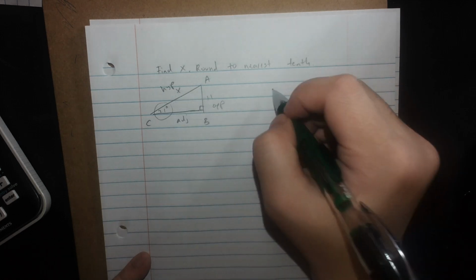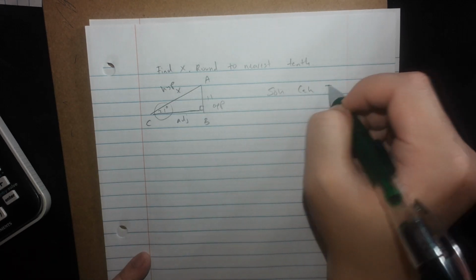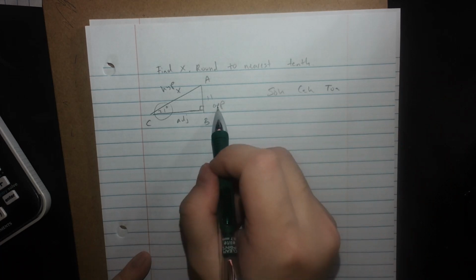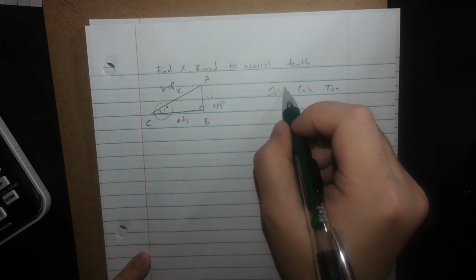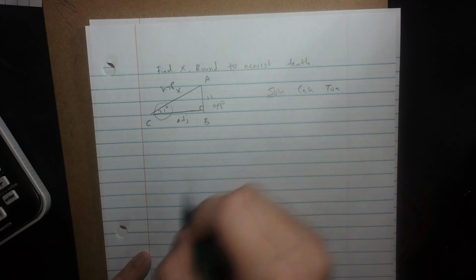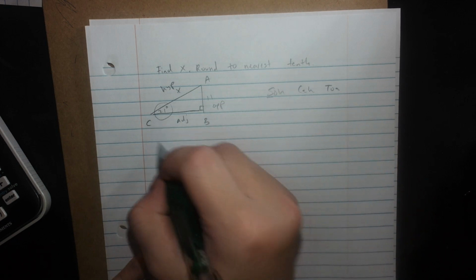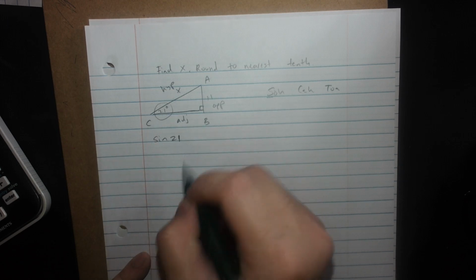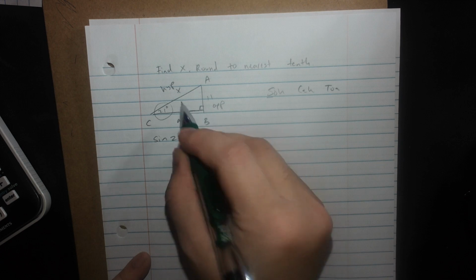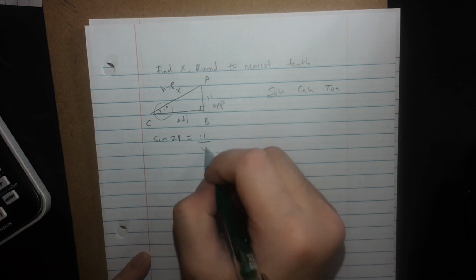So I'm going to write SOHCAHTOA. Again, we have the opposite side and the hypotenuse. That means we're going to be using sine, right? So sine of your angle, which is 21 degrees, is equal to the opposite side over the hypotenuse.